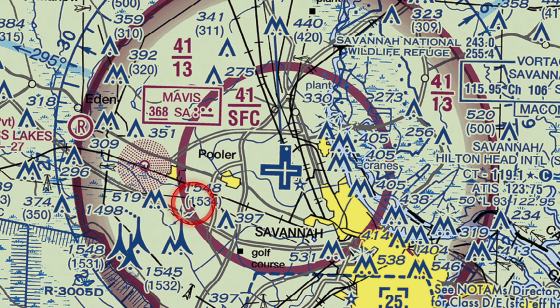We know that this first line right here is 5 nautical miles from the airport center, so 6 should be right here. And we know that's a group obstruction because there's multiple peaks. So these are the numbers associated with that group obstruction. There's another one right here and another one right here, but we're going to be looking at this one. So at the top it says 1548 and below that it says 1534.